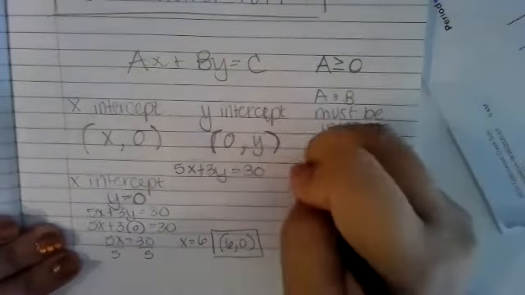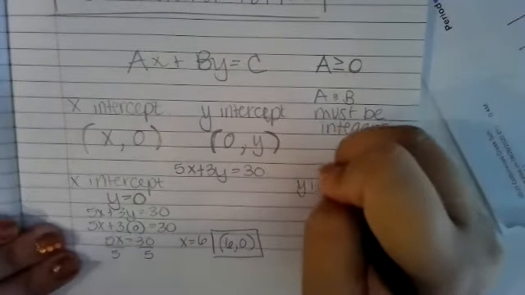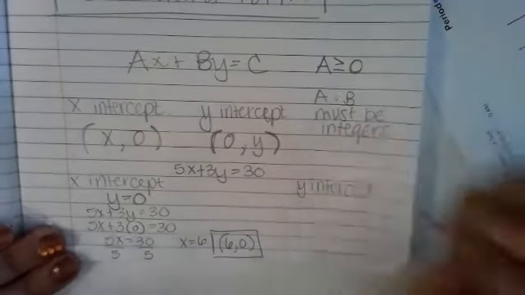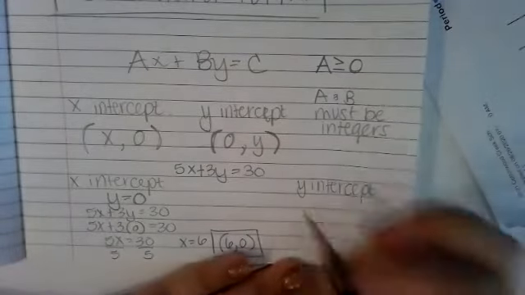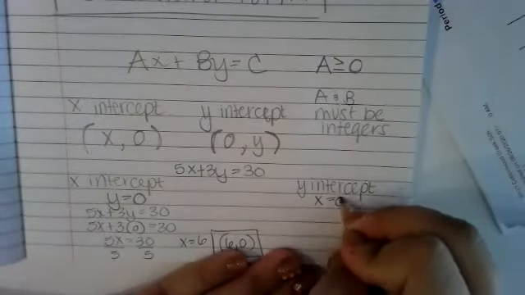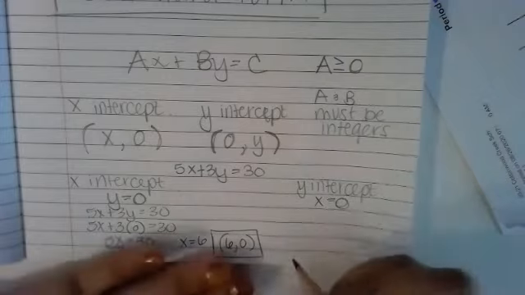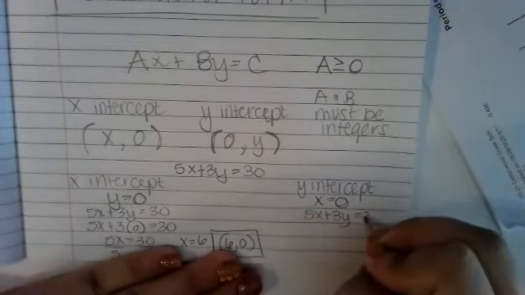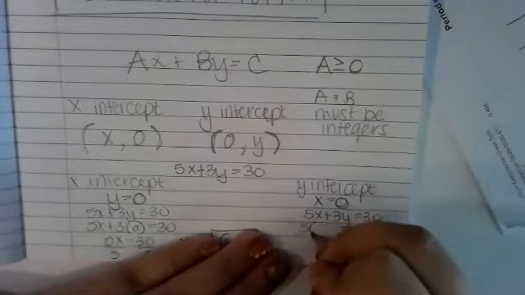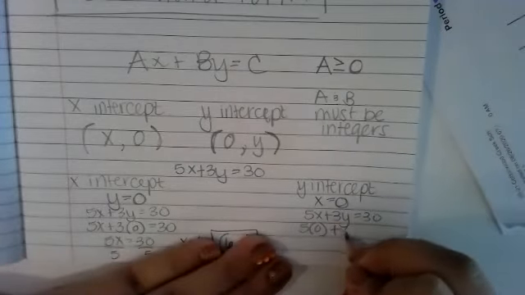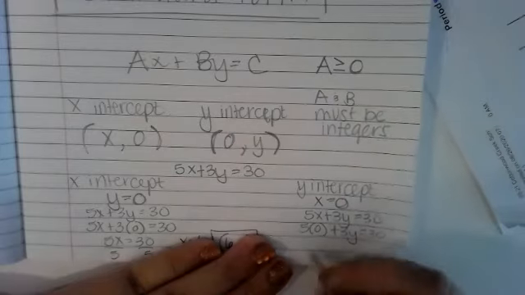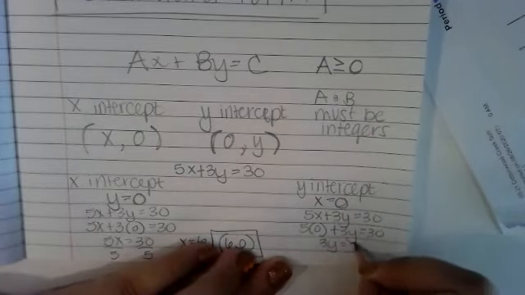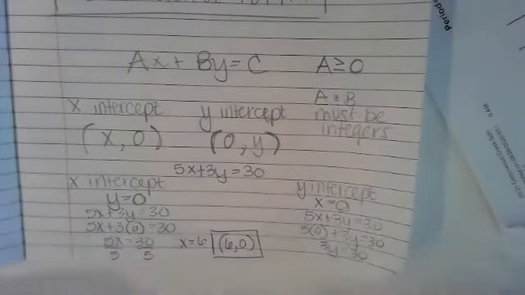And then over here, I'm going to do my y-intercept. When I'm solving for my y-intercept, my x is equal to 0. So here I have 5x plus 3y equals 30. I have 5, substitute 0, plus 3y equals 30. I have 3y equals 30. Again, I apologize for the squishiness.